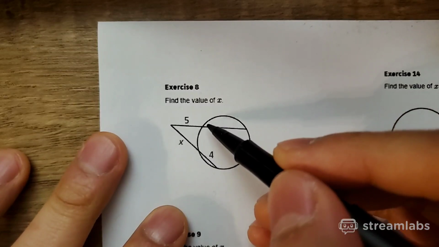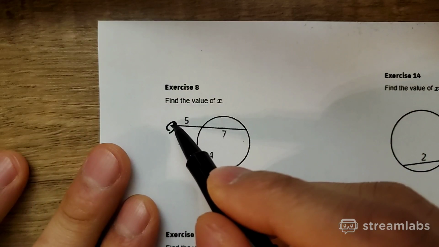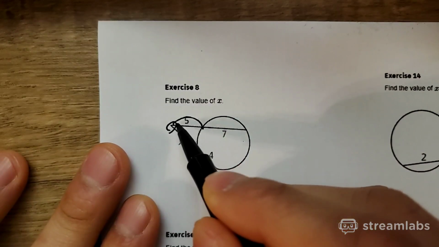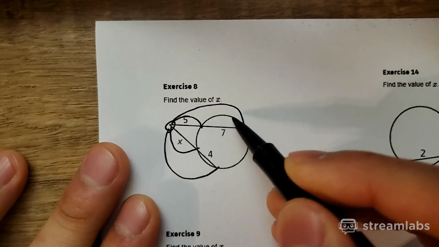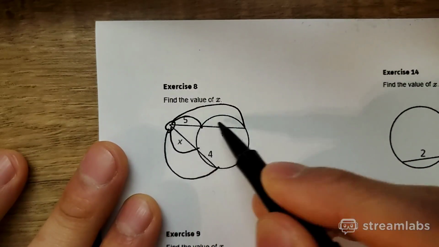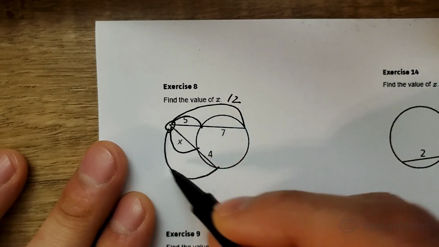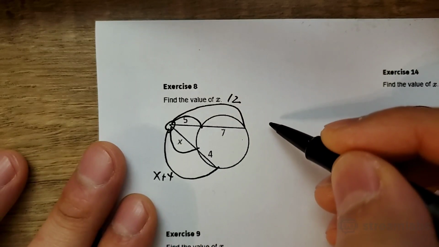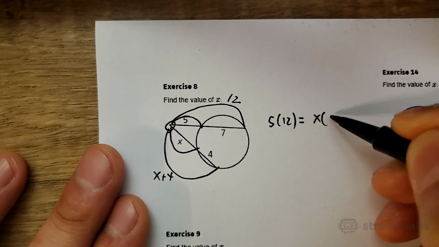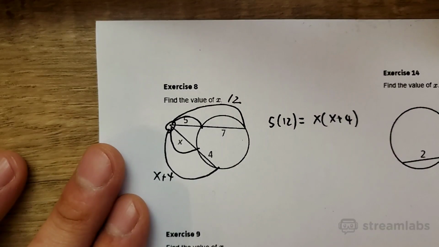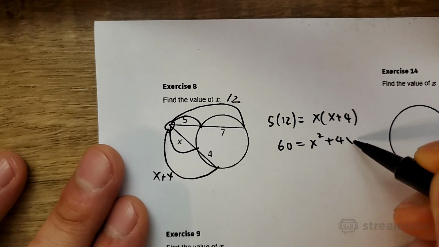Here. So when you have an intersection and you're trying to find the value of a segment, you always want to do intersection to circle times intersection to circle equals intersection to circle times intersection to circle. Now the problem most people have with this is that they do 5 times 7 instead of 5 times the whole thing, which is 12. Same thing, x times x plus 4. Okay, so it's going to be 5 times 12 is equal to x times x plus 4. Then 60 equals x squared plus 4x.